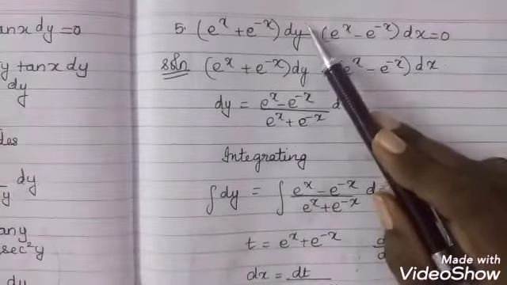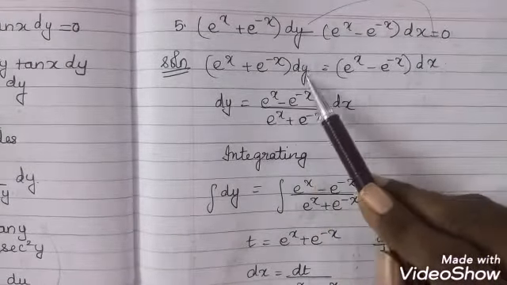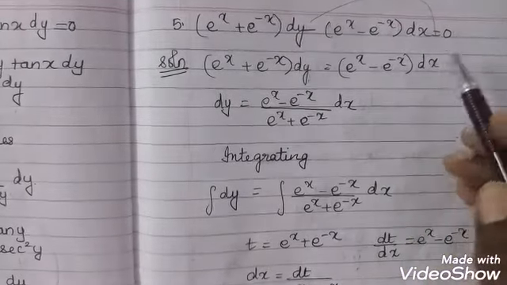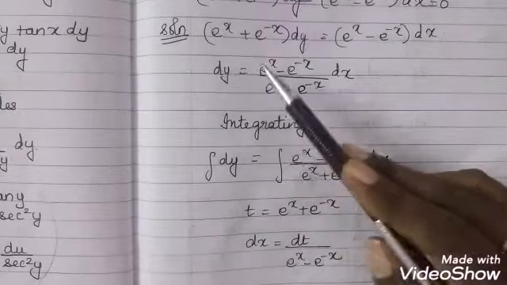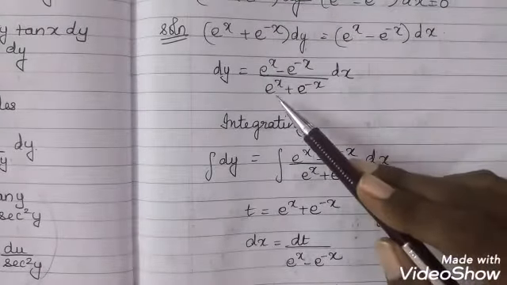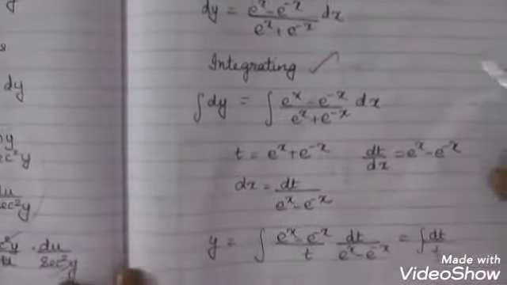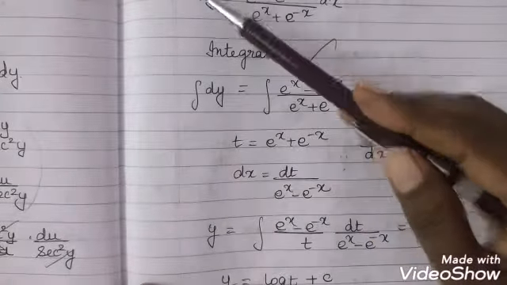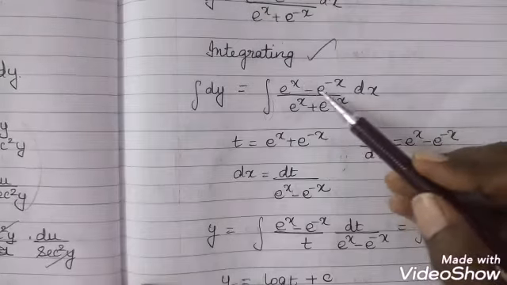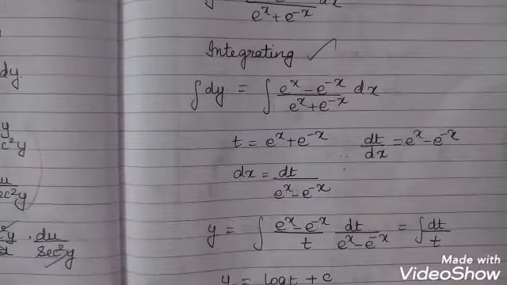So here first of all I'll just take this to the right hand side. So what will you get? It's e power x plus e power minus x into dy is equal to e power x minus e power minus x into dx. So what will I have? Your dy is equal to e power x minus e power minus x divided by e power x plus e power minus x dx. Okay. Now integrating both sides, what will I get? Integral of dy is equal to integral of e power x minus e power minus x divided by e power x plus e power minus x dx.